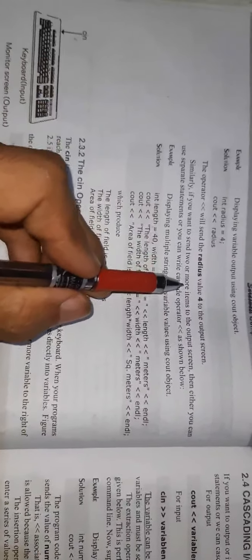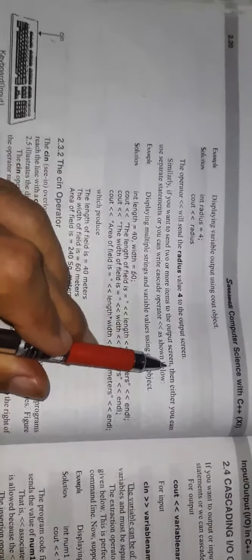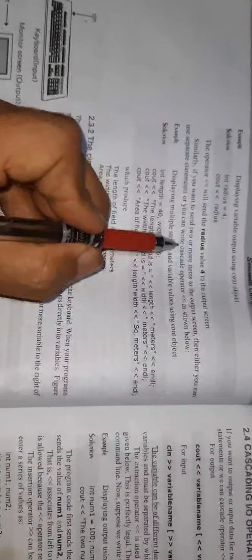Similarly, if you want to send two or more items to the output screen, then you can use separate statements or you can use cascading operators. Cascading operators are on the next page. I'll come to that. So we'll leave this example.